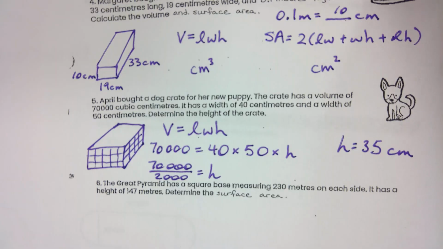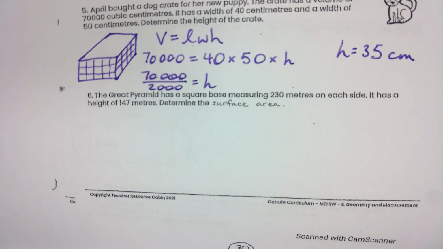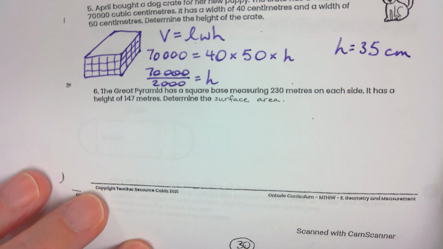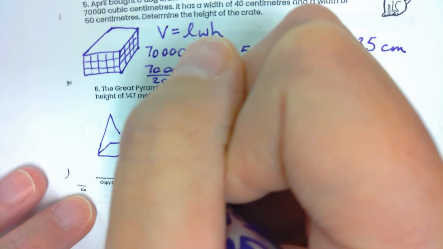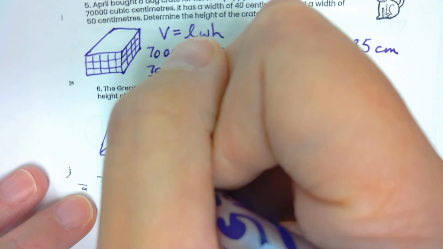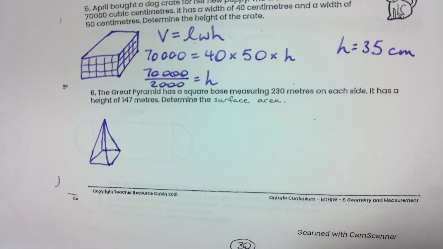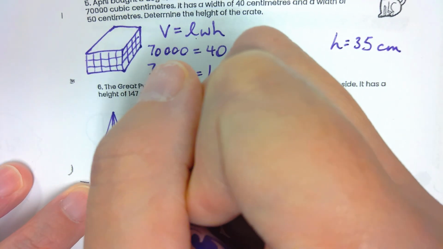Okay, last one. This one is the trickier one. Last tricky question. The Great Pyramid has a square base measuring 230 meters on each side. It has a height of 147 meters. Determine the surface area. Okay, so let me try to draw that. Okay, not bad. Base is 230, so this is 230, 230. And the height is 147.